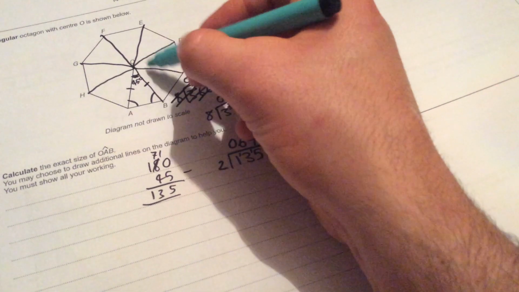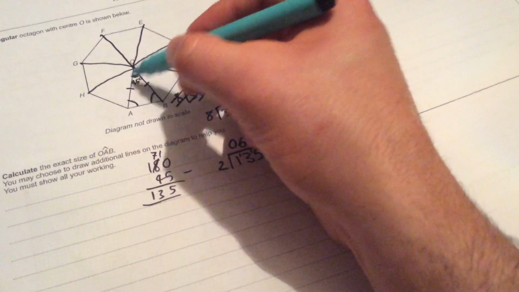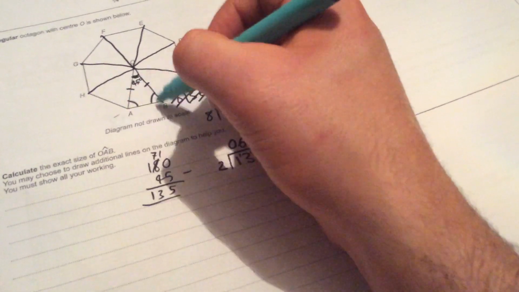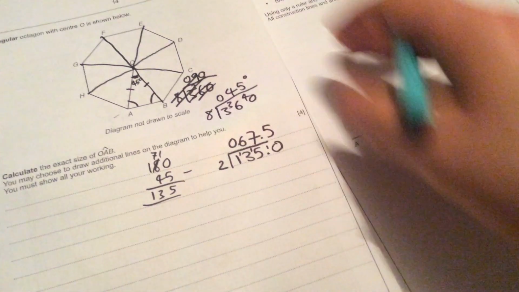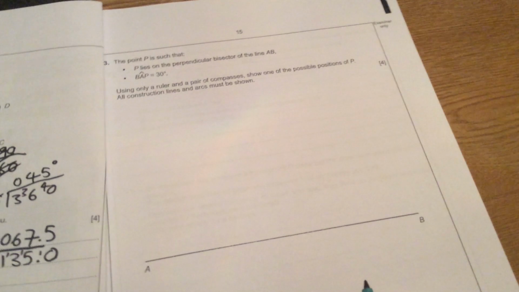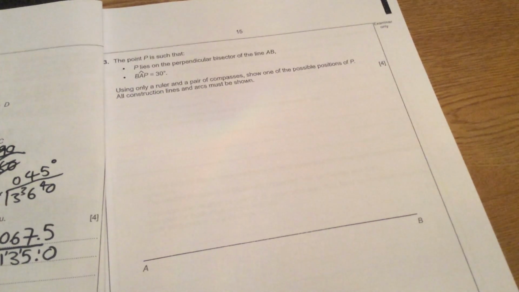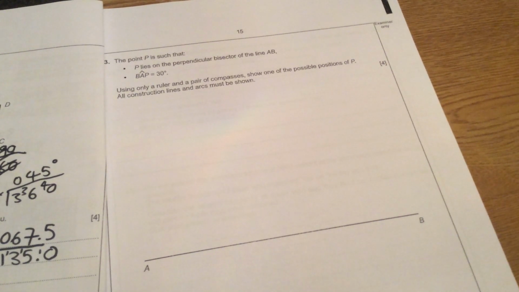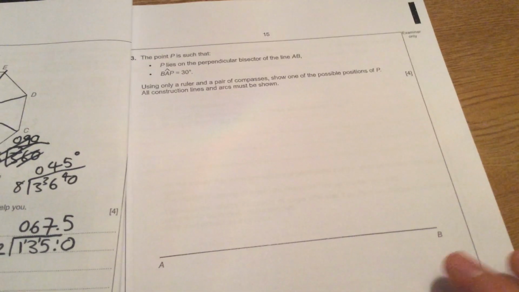But remember, angles in a circle make 360. I divide that 8 ways, and then this is just an isosceles triangle. Okay, so that's basic angle work. Right, these are the ones that everyone struggles with, mostly because teachers just avoid teaching it. Okay, so this is constructions. They are easy to learn.